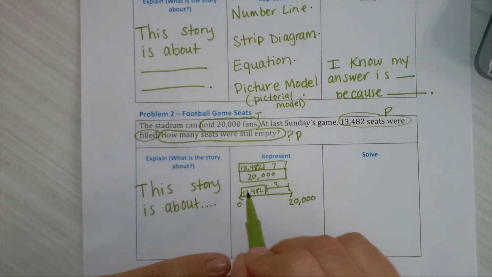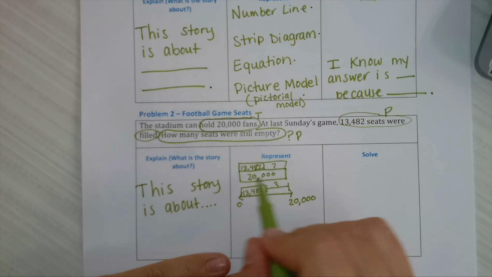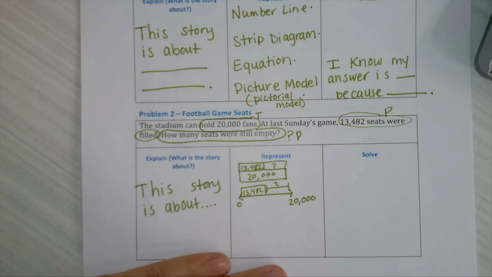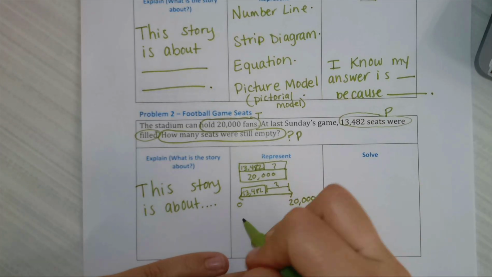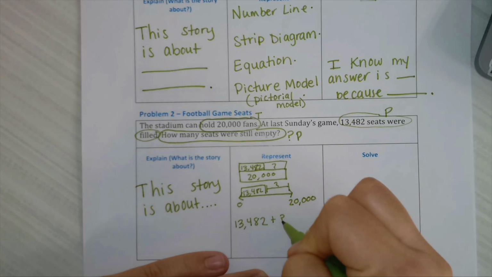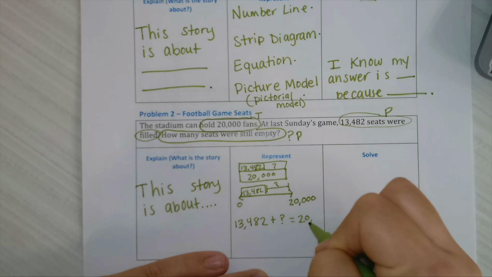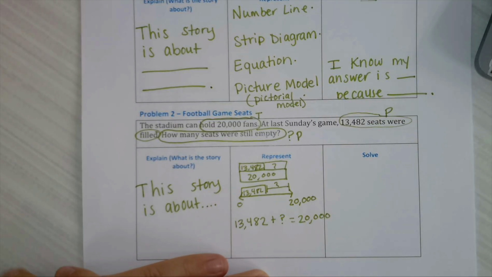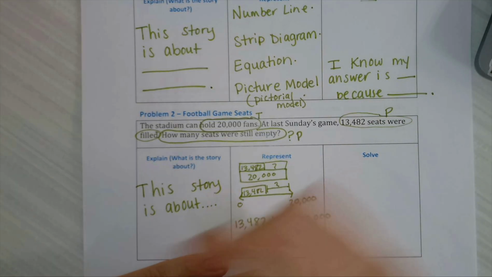So this is also very similar to a strip diagram. I can use a number line to represent that as well. I could use an equation. I could say 13,482 plus something equals 20,000.